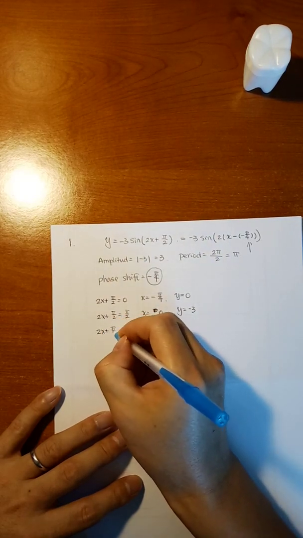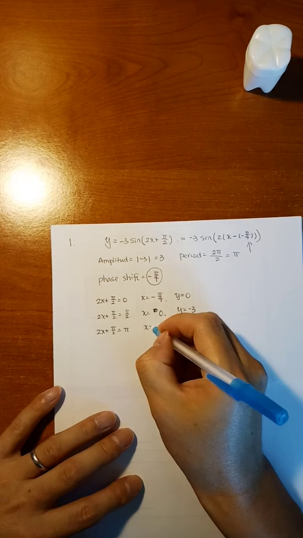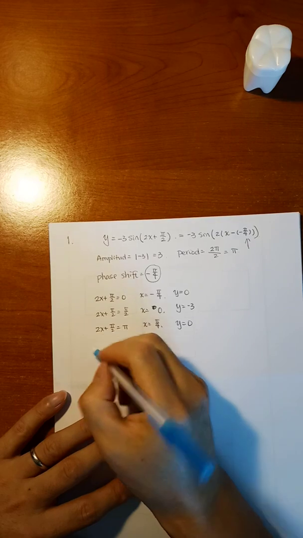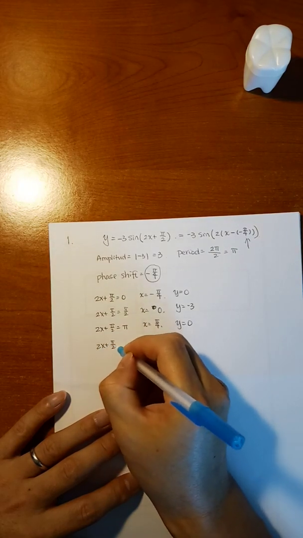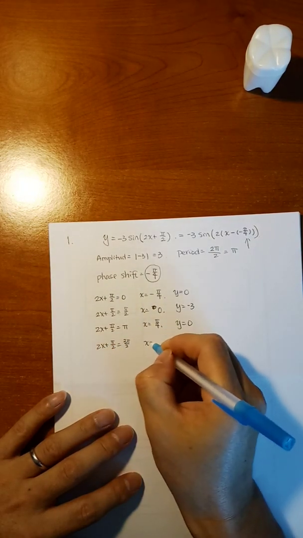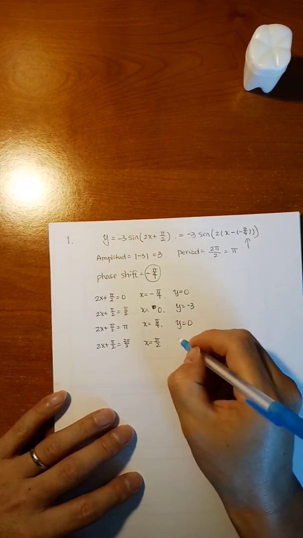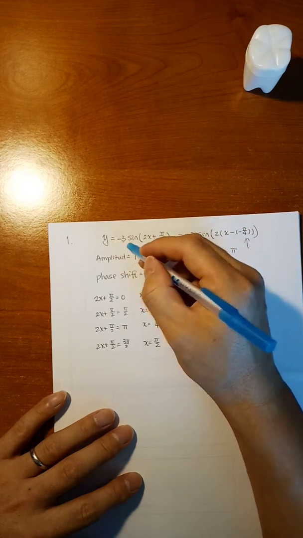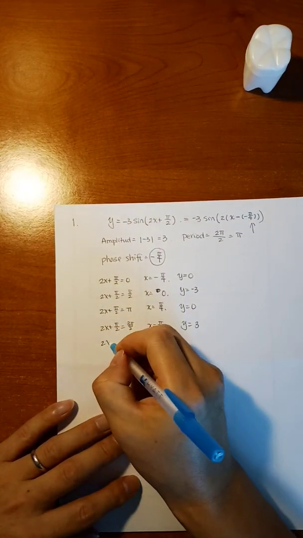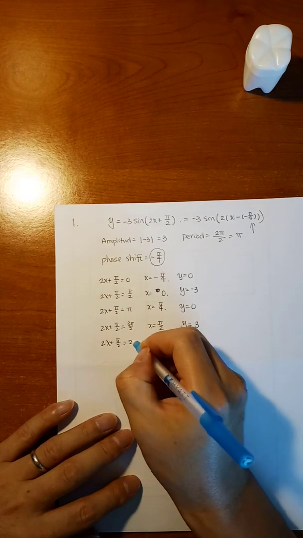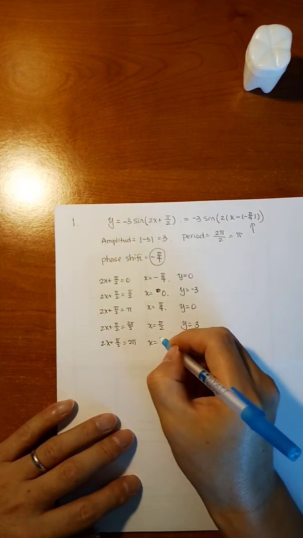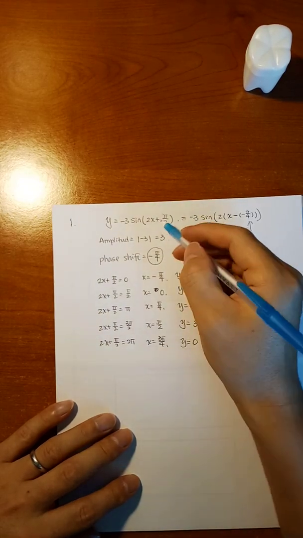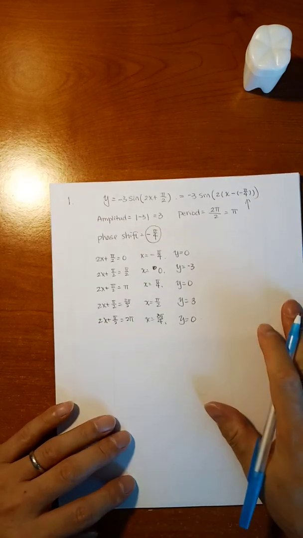2x plus pi over 2 is equal to pi. x is pi over 4. Sine pi is 0, times negative 3 is 0. And 2x plus pi over 2 is 3 pi over 2. x is pi over 2. Then y is positive 3. Sine 3 pi over 2 is negative 1. Negative 1 times negative 3 is positive 3. And 2x plus pi over 2 is equal to 2 pi. x is 3 pi over 4, and y is equal to 0 again. Sine 2 pi is 0, times negative 3 is 0.